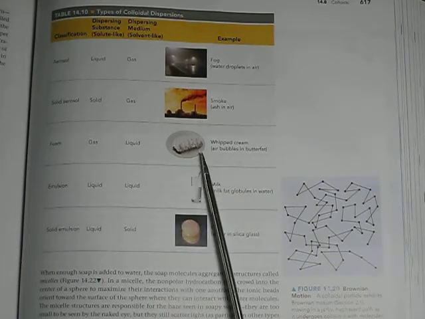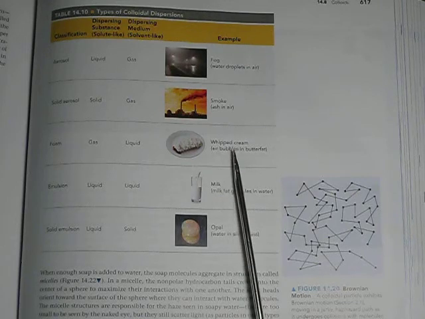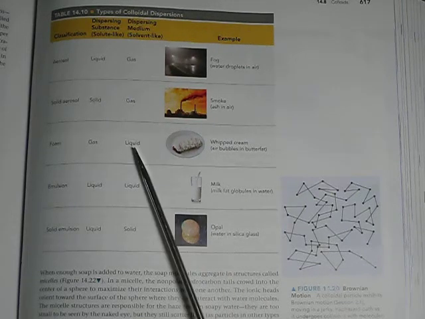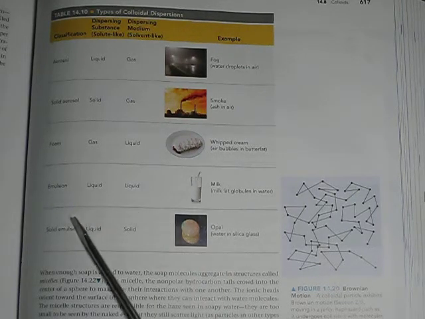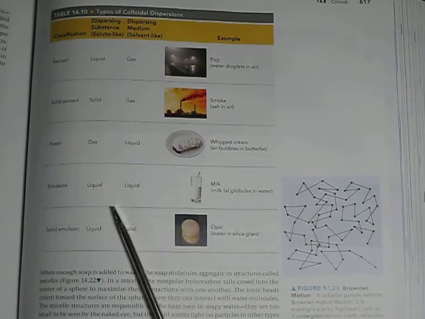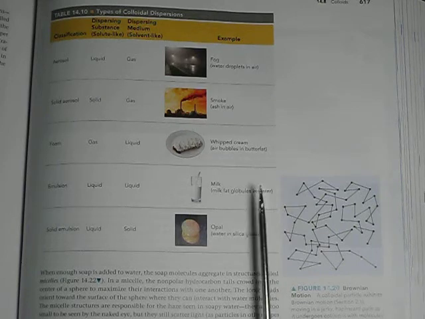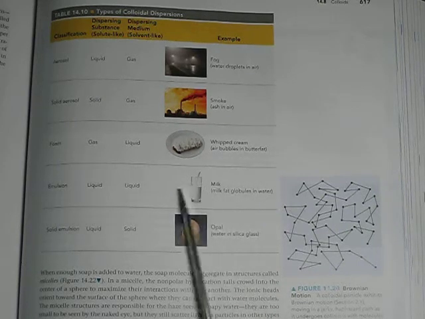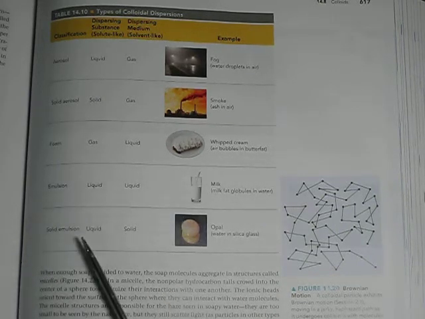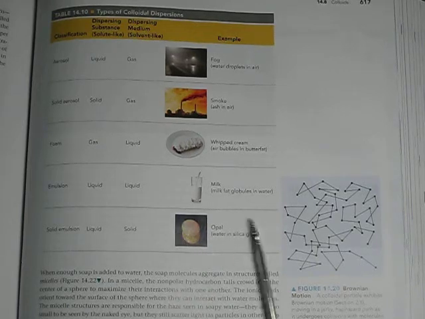Foam, whipped cream, shaving cream is air bubbles in a liquid, gas in a liquid. That's a colloid. Milk is an emulsion. Two liquids, the milk fat globules and water, is milk. Milk is a colloid. All right, and there are some liquids and solids like opal. So that's the general idea of colloids here.